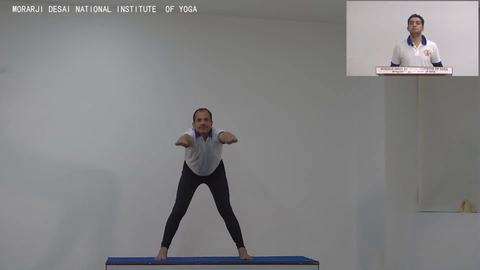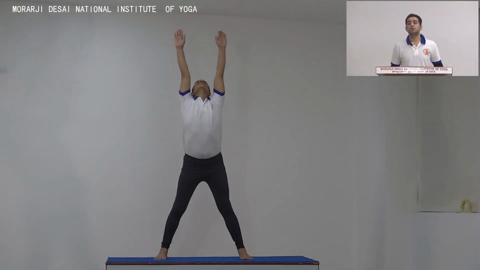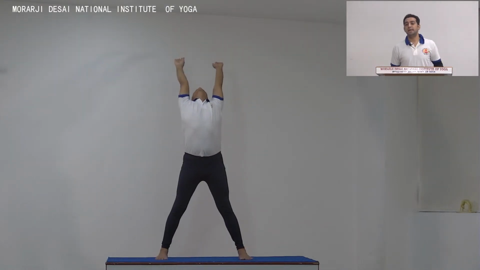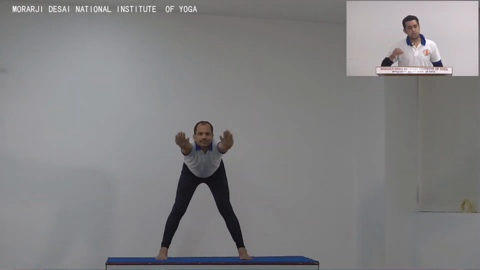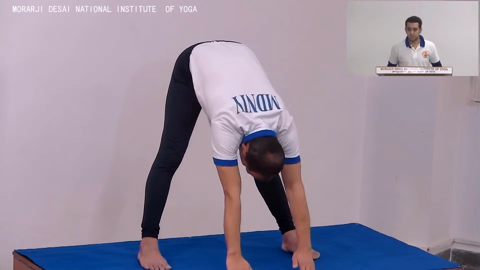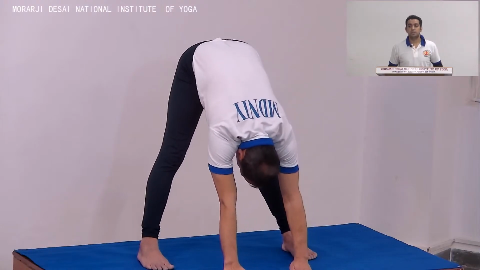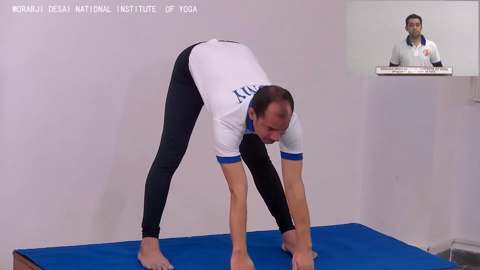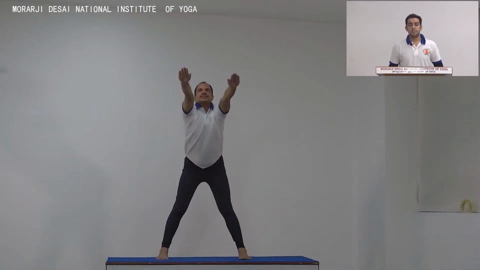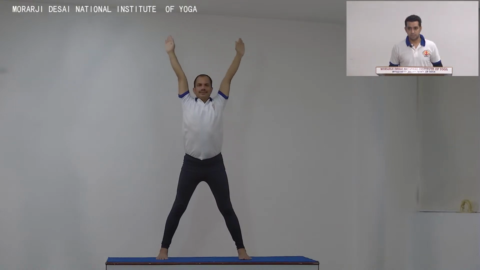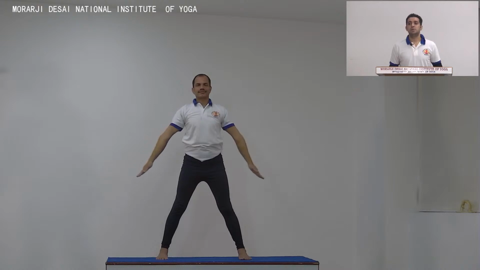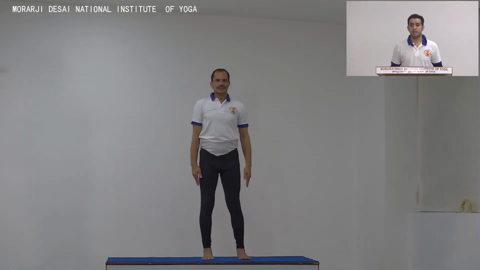Inhale, stretch your arms upward. Go backward. Exhale, bend forward. Eyes should be open. Get a good, firm grip with your feet. Now inhale, stretch up and bring your arms backward to the starting position. Bring your arms down. Close your legs, join your legs, relax.